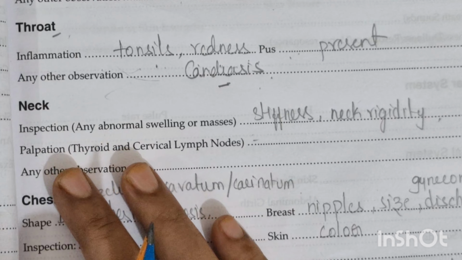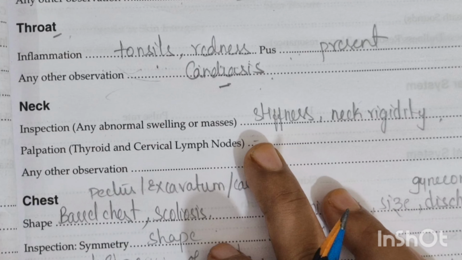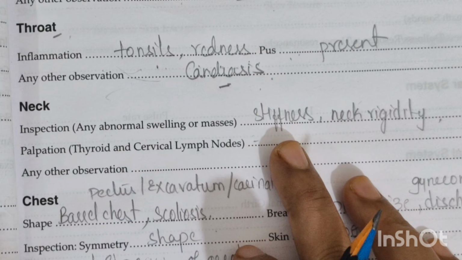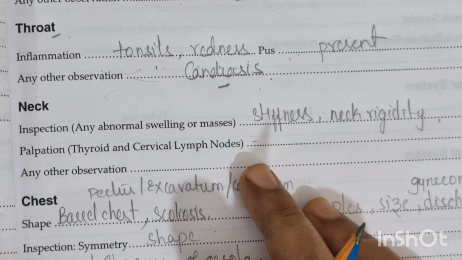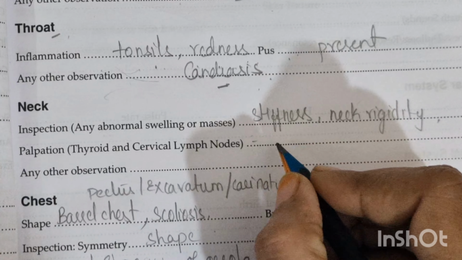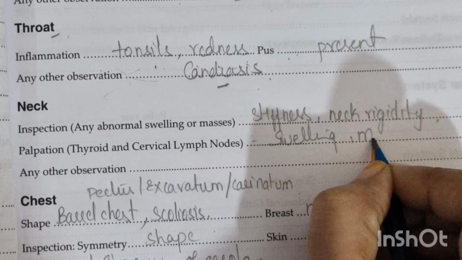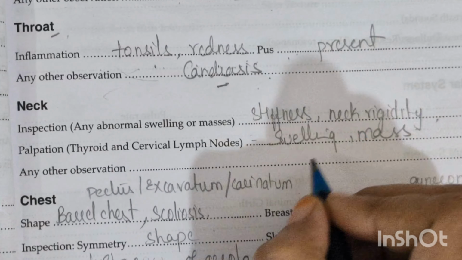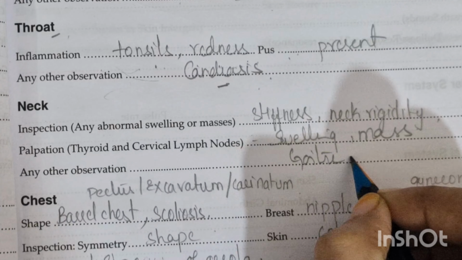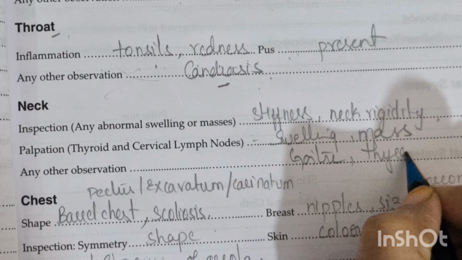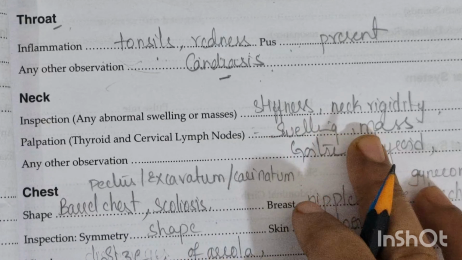In the neck, in the inspection you look for swelling or masses, and stiffness, neck rigidity. You have to find out by palpating whether swelling is there, whether a mass is found, and write that here. Swelling is present or mass formation. Other than this, you have to see the presence of goiter or thyroid problems, thyroid issues. Size and shape of the neck, all that you have to write here.